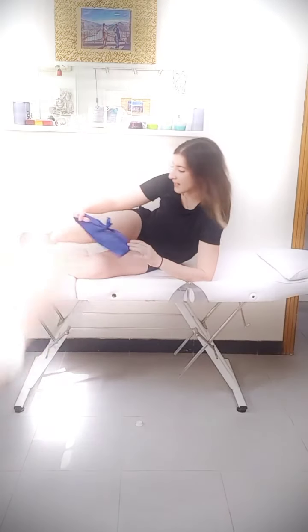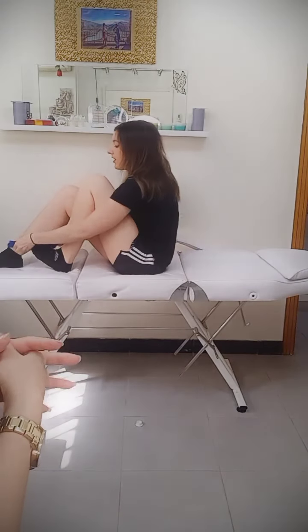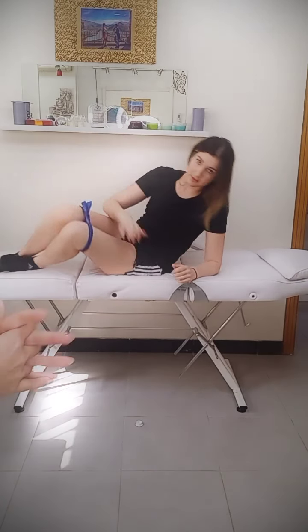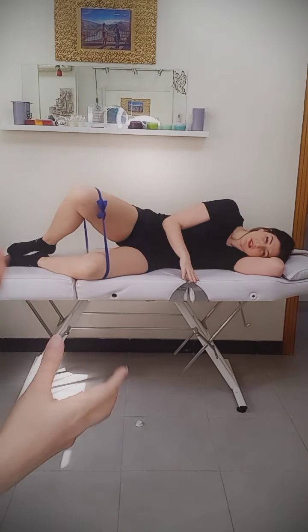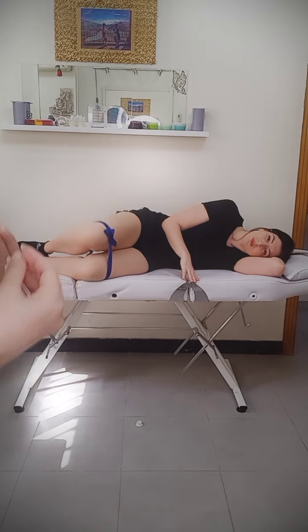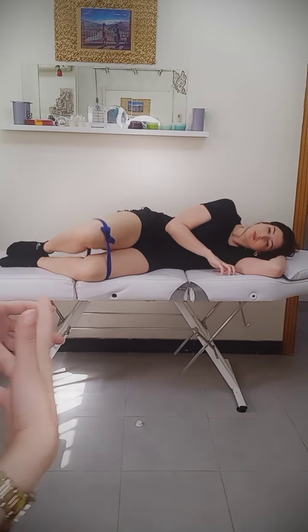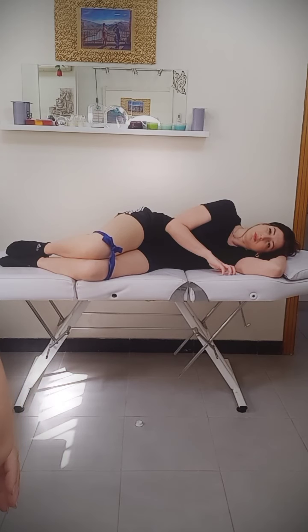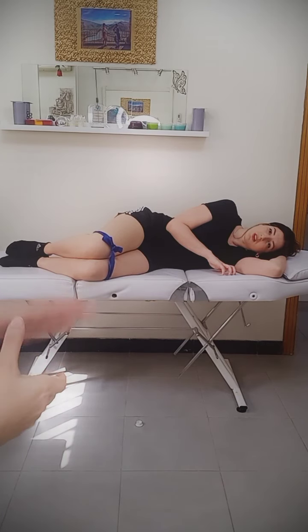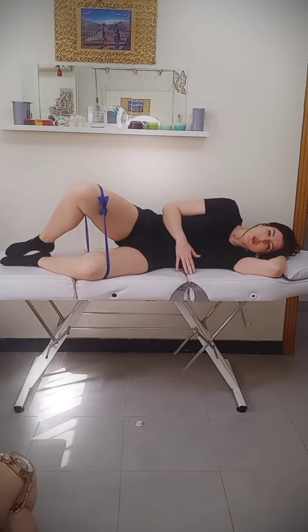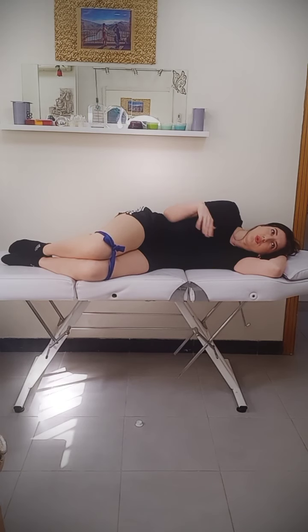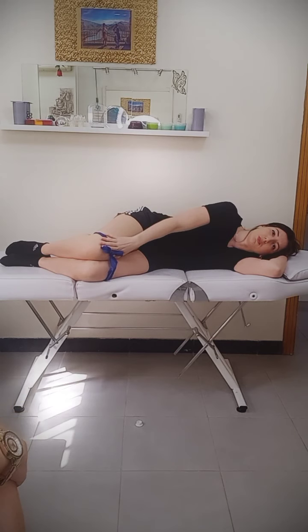A variation of this exercise is with the elastic band. So again, you put the elastic band between your thighs, and you do the same exercise. It's a variation that makes it a little bit harder, and it will make your muscles stronger. But if the person has a lot of pain, they should start without the elastic band, and then proceed to an elastic band later on. Usually I increase the exercise after 2-3 weeks, because this is the time it usually takes for the muscle to get stronger. So after 2-3 weeks you can start to put the elastic band.